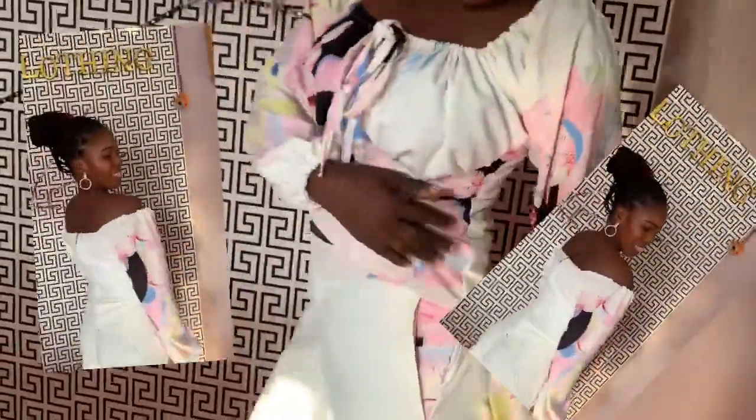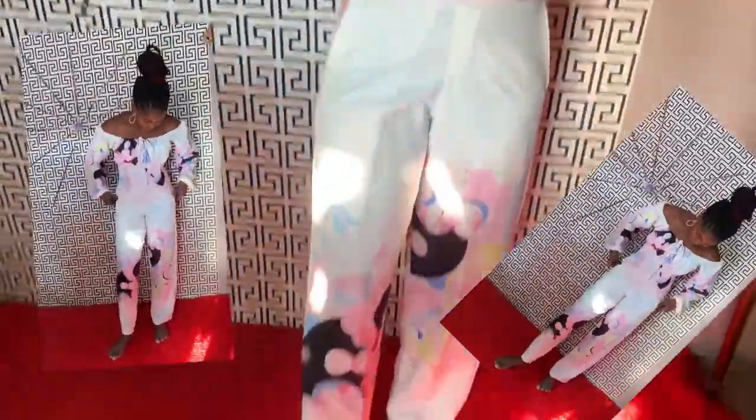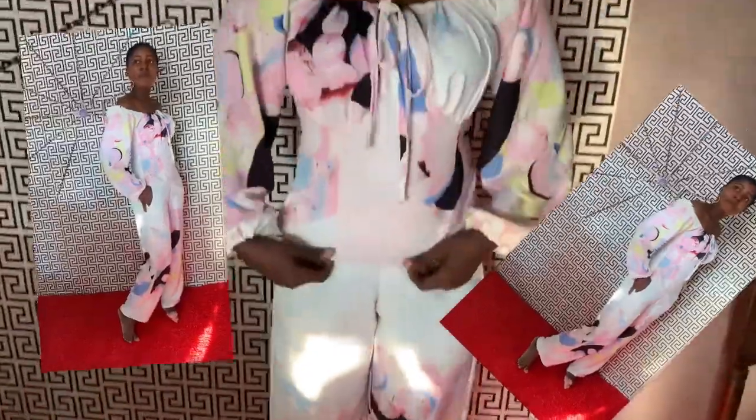So in today's tutorial, I'm going to be showing you how I make this trouser pants you are watching on the screen right now. I'll be showing you how to fix your side pocket and how to fix your zip at the side as well. I'll be showing you in detail how I cut and sew it.